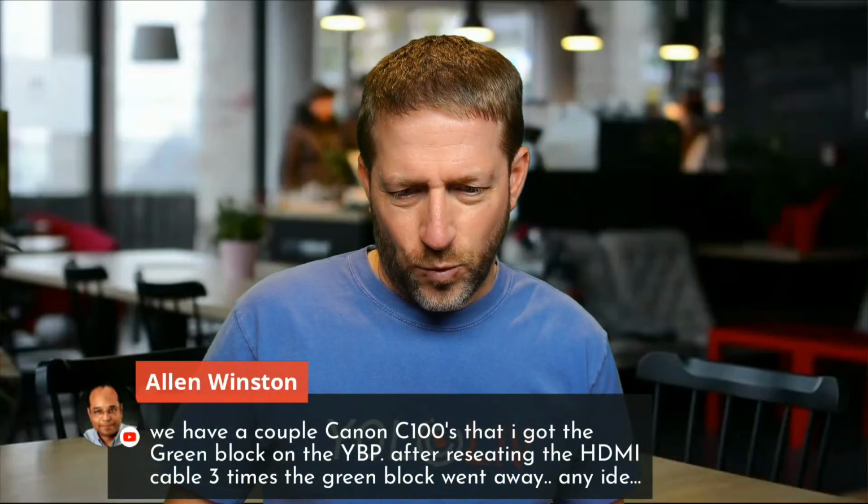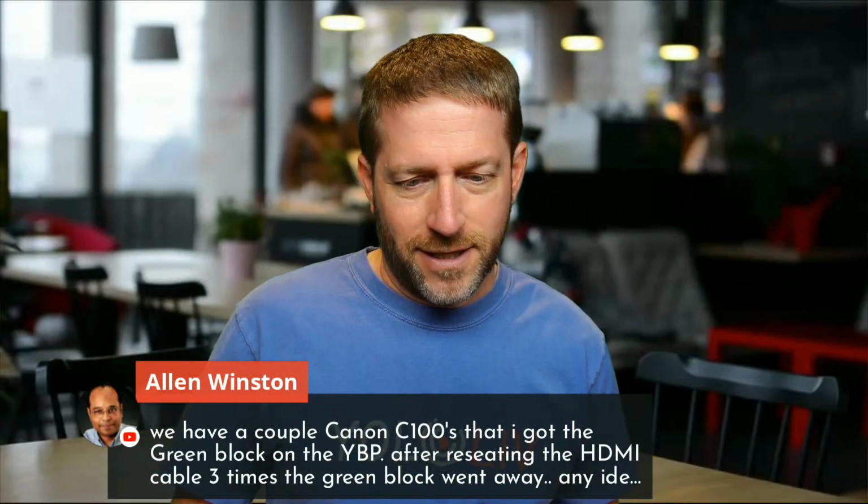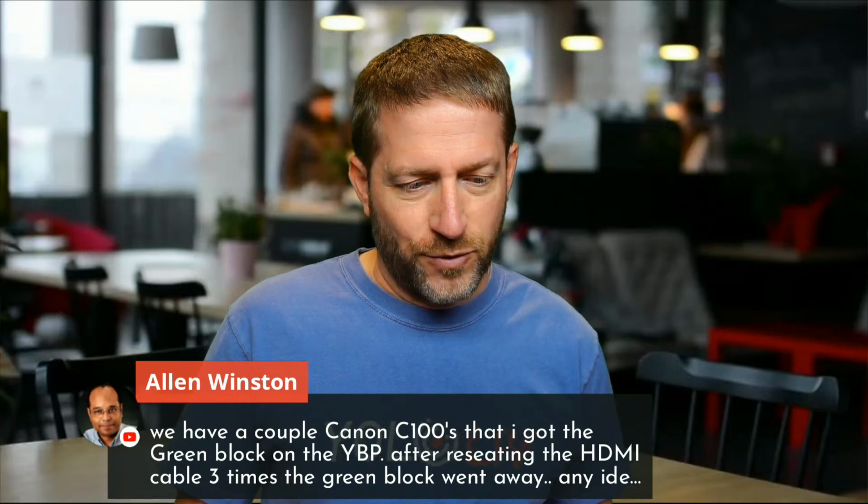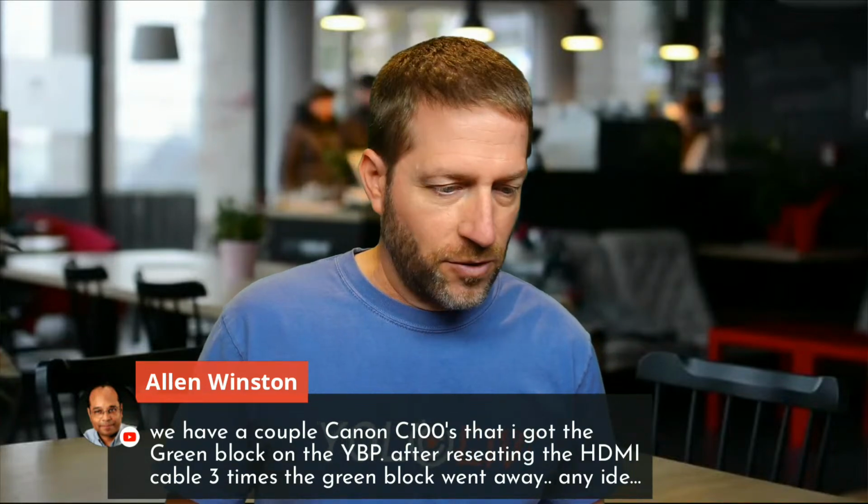Alan Winston says, we have a couple Canon C100s that I got the green block on with the YoloBox Pro. After reseating the HDMI cable 3 times, the green block went away. Any ideas what may cause this? Usually it's a cable issue, I find. Also, make sure you're outputting at a compatible resolution too. So if your settings on the YoloBox are 1080p24, don't send it at 1080p60 or i60.